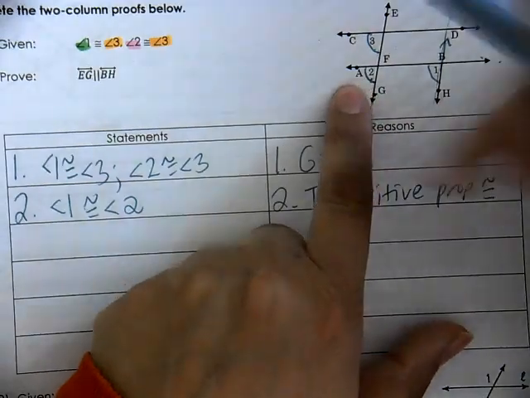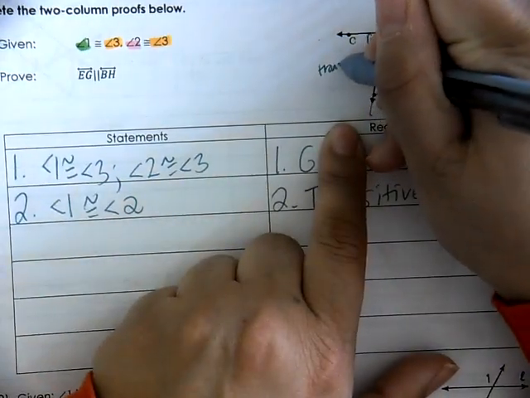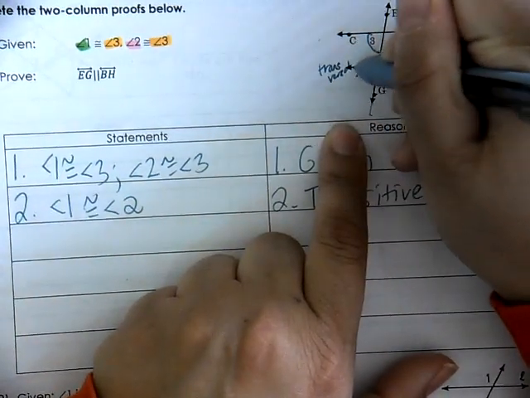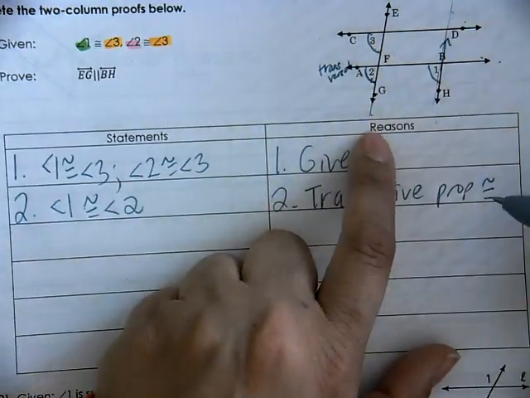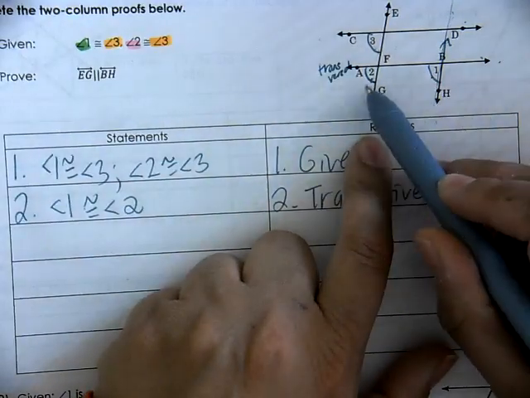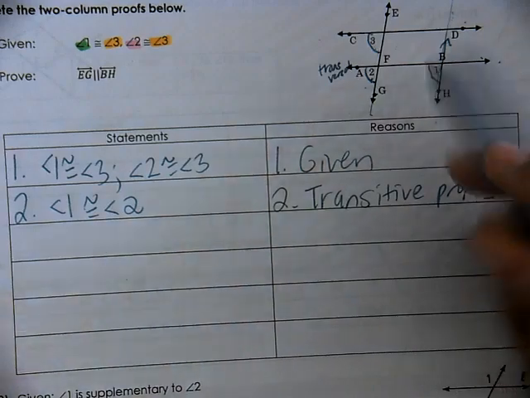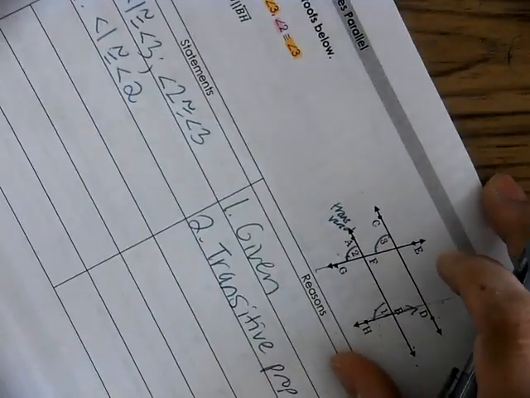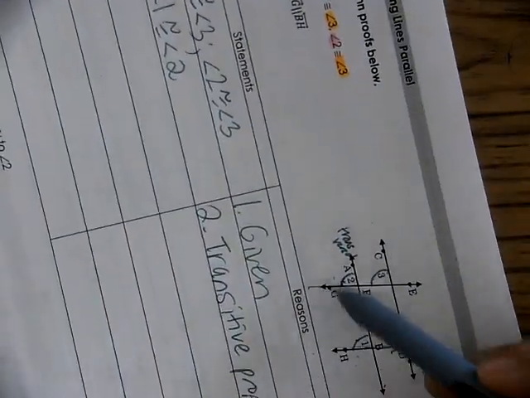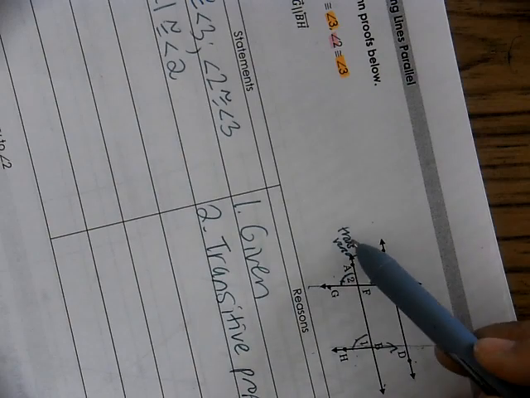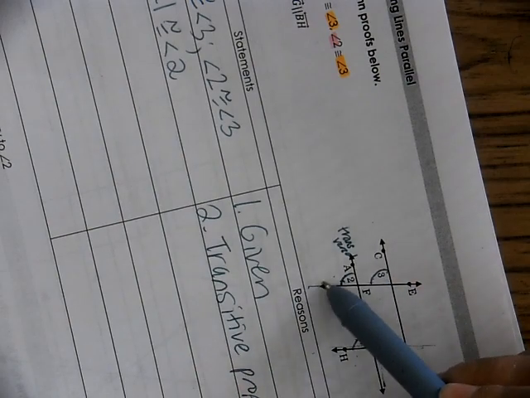But now this is the transversal I want to use for the two lines I'm trying to show are parallel. Okay, and 1 and 2 then are corresponding again. If you need to turn your paper to see it a little bit better, you can definitely do that and see, okay, those are corresponding for this transversal with the lines that I'm trying to prove are parallel.